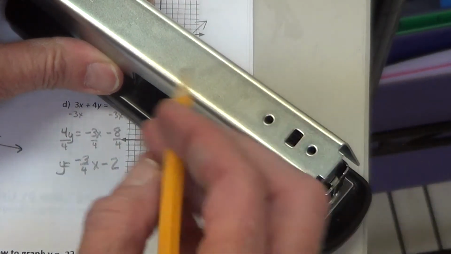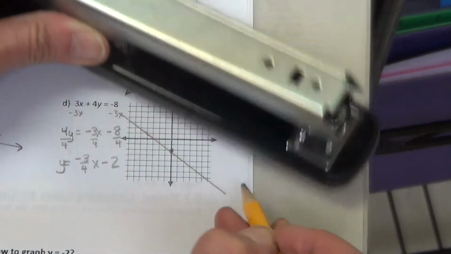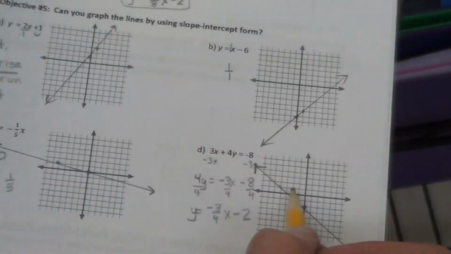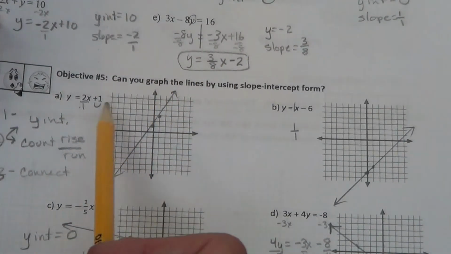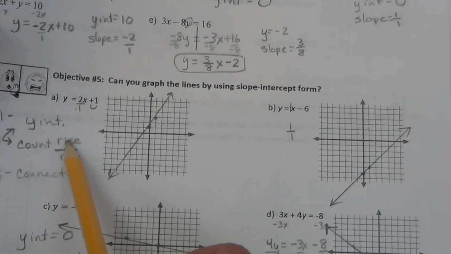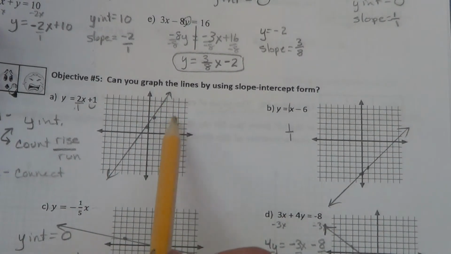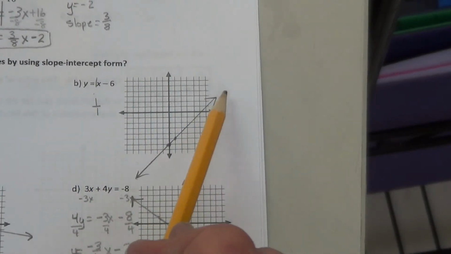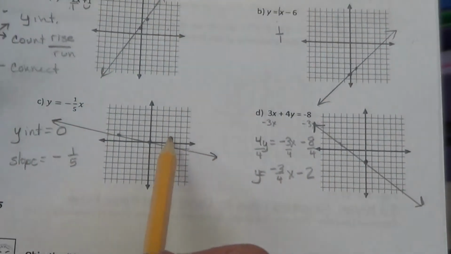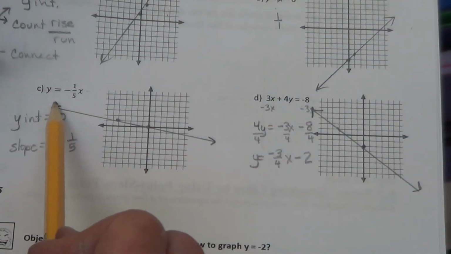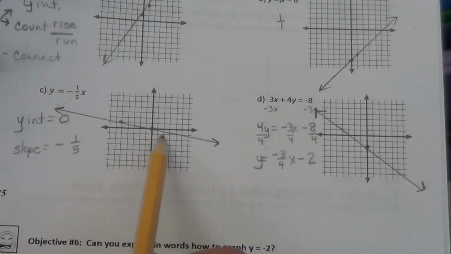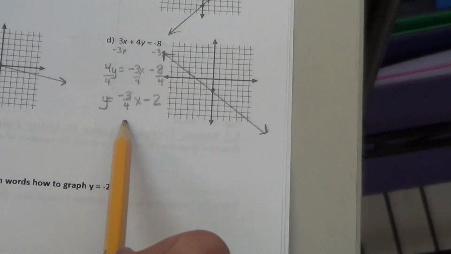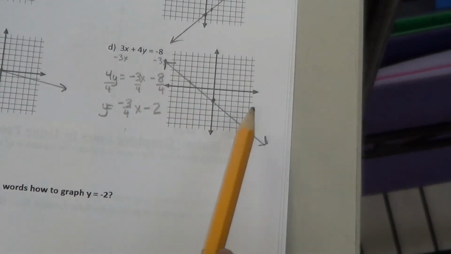Notice you can double check when you finish graphing to make sure that your lines are correct by simply looking at your slope and checking whether it goes up to the right or the left. This is a positive slope. Positive slope should go up to the right. That looks correct. This is a positive slope. It should slope up to the right. That is correct. This is a negative slope. It should slope up to the left because it's negative, and it is. This is a negative slope. It should slope up to the left, and it is.